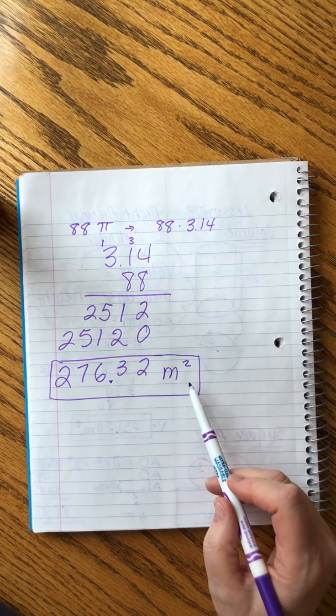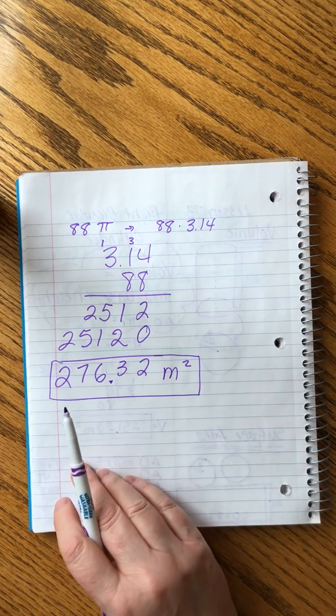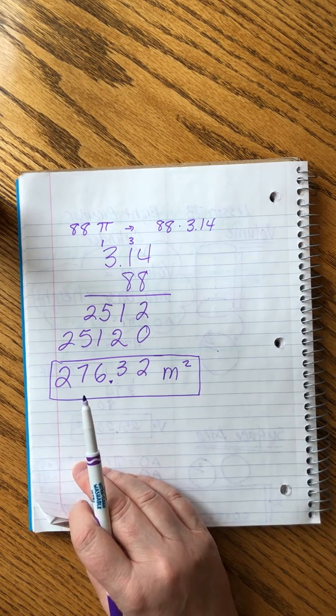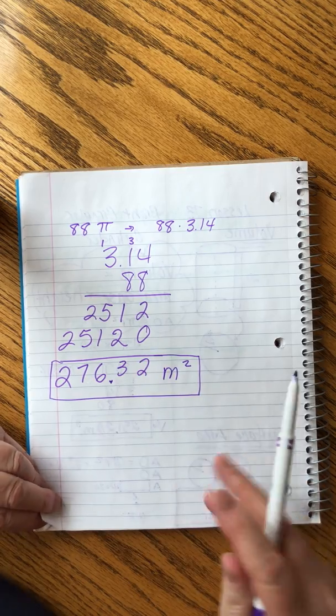This does not match what's in the book because John changed his picture, and the radius that he used for this was actually 3. So our numbers are slightly different, but our process is exactly right.